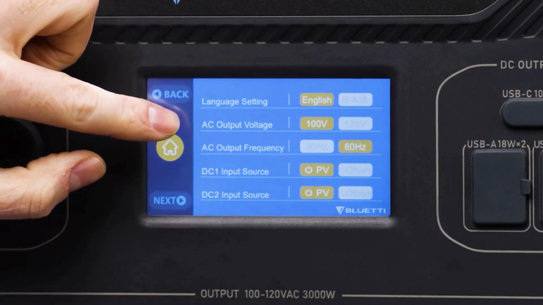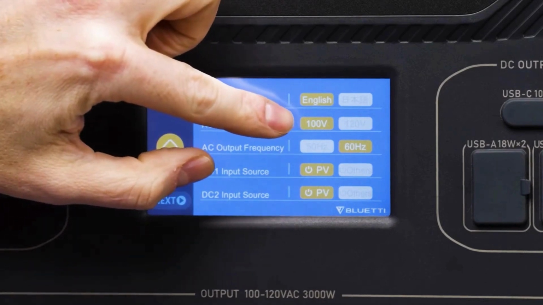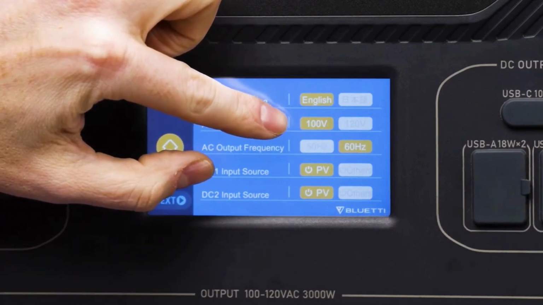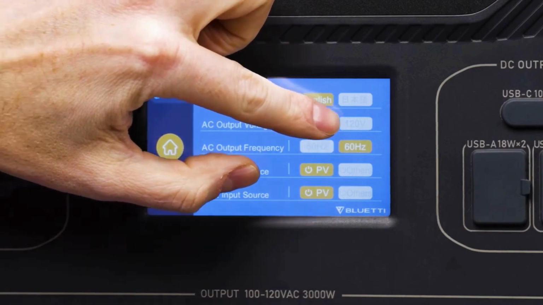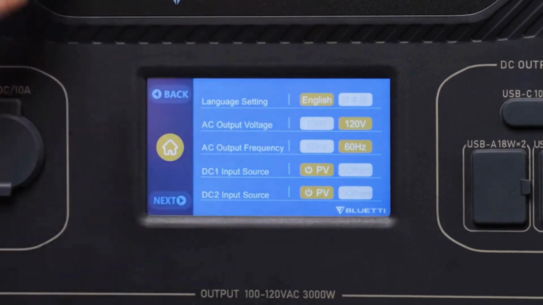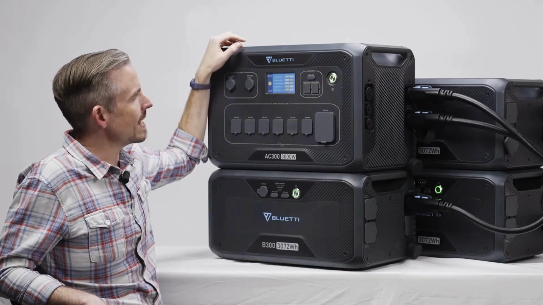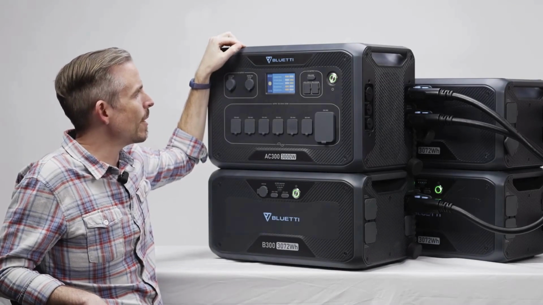The next option is AC output voltage. We have it set to 100, which is the standard in Japan and other countries, but in the United States, we typically want to choose 120 volts. That is the standard voltage for power in the US.